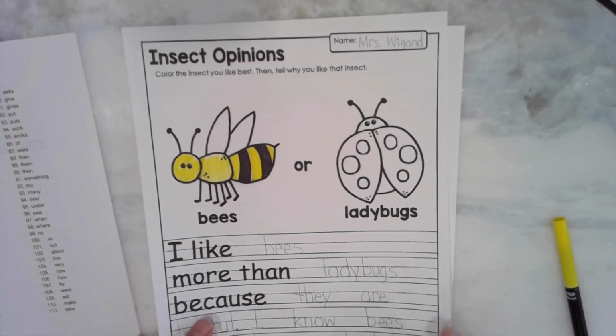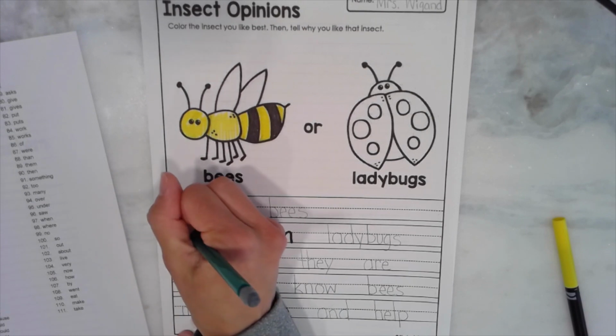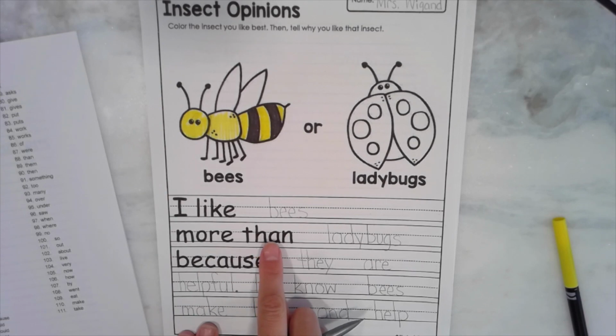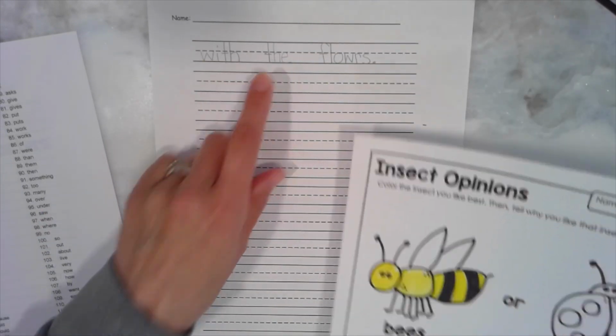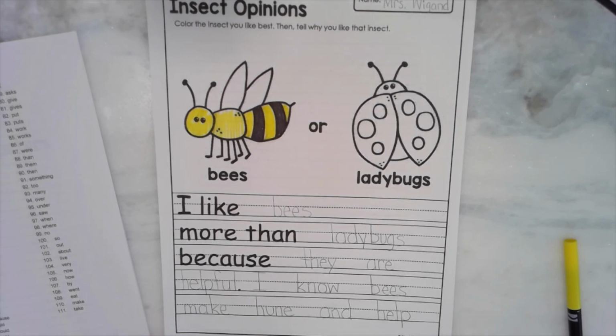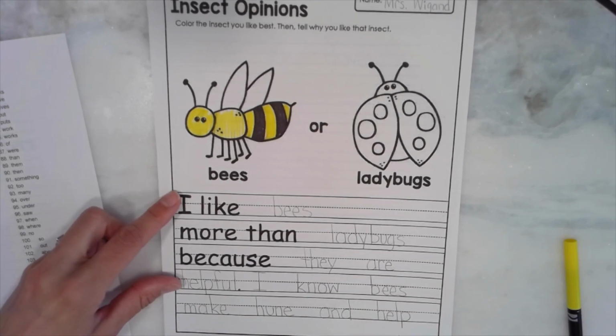So there I have my writing. I wonder how many sight words I used. 1, 2, 3, 4, 5, 6, 7, 8, 9, 10. I think I've used 10 sight words. And that's great. I'm using my sight words. I've used my sentence starters, and I was able to write 2 sentences. I chose which one I liked more.